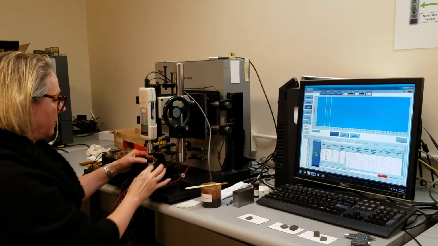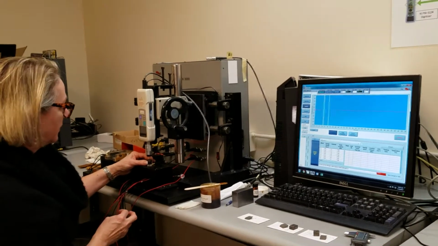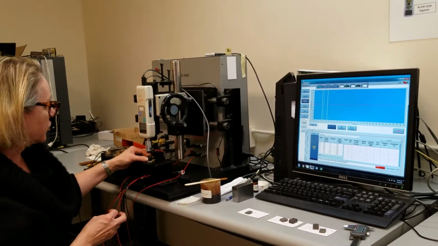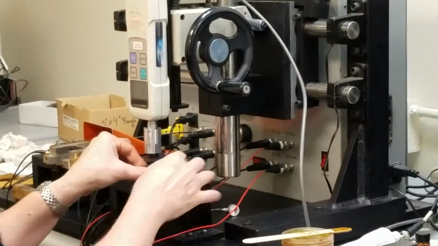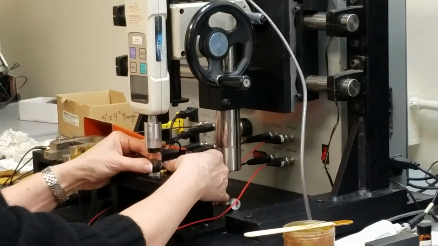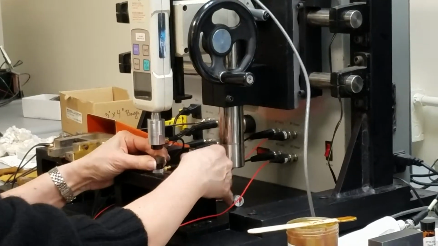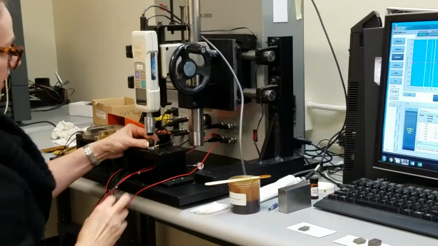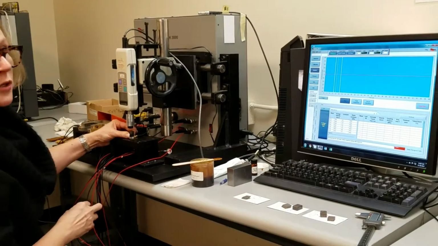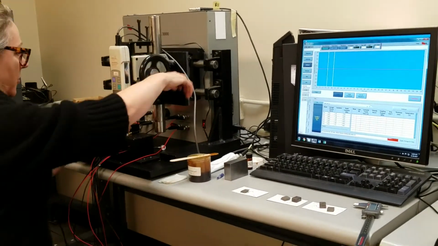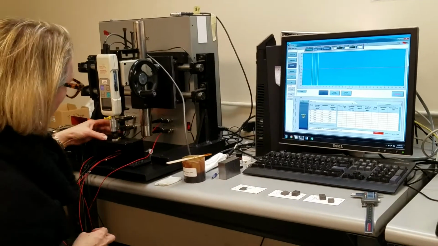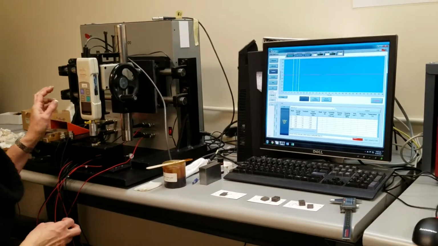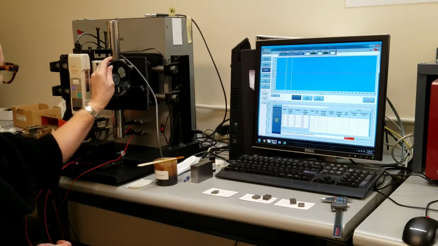I'm going to put my sample back in, and for a V33 measurement, with the compressional waves, the orientation in the plane is not crucial. But again, just for consistency, I'm going to place it as I would for a 3-2 measurement as well. So the sample goes into place.